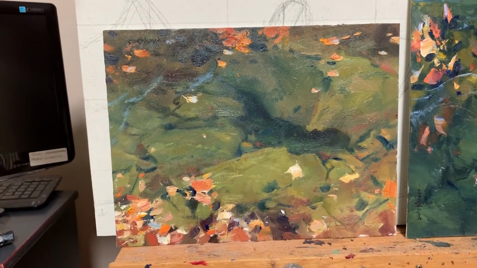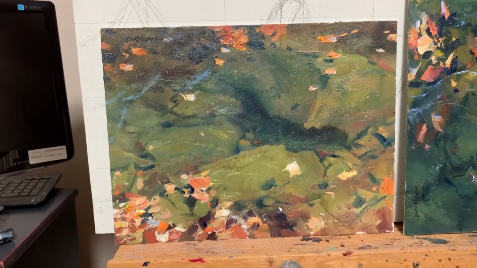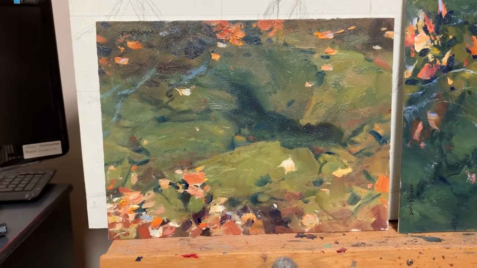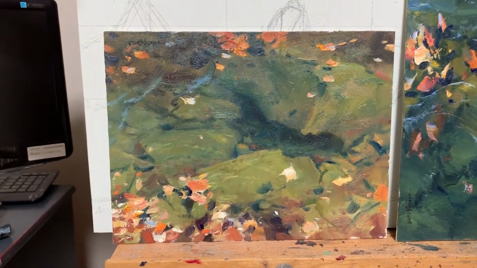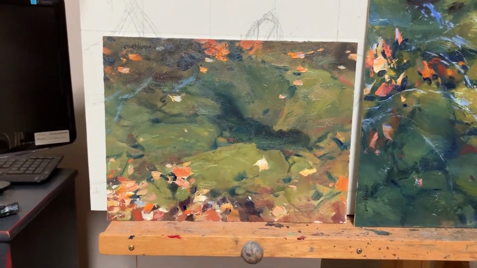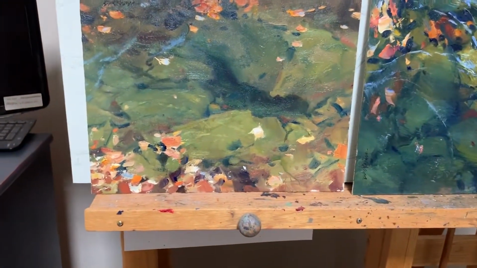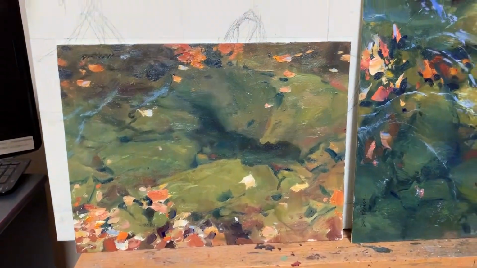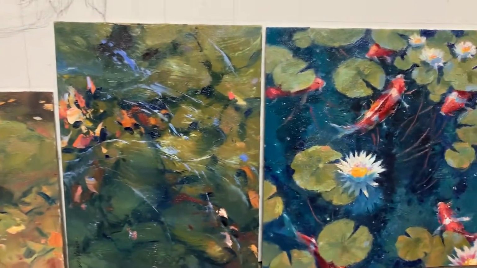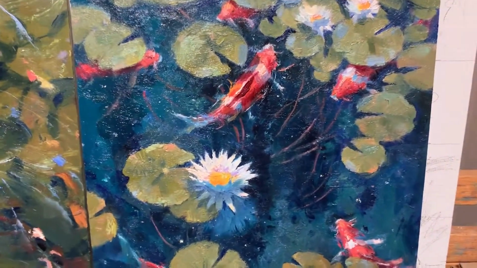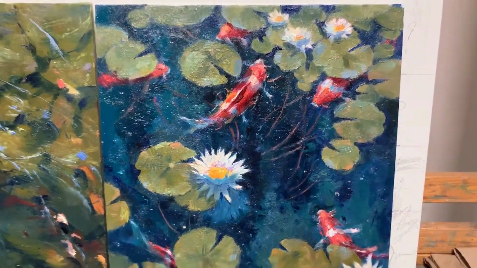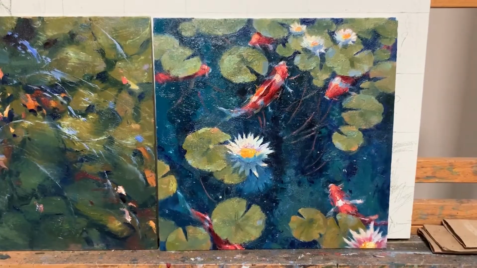And in this case, they help to define the illusion of depth in the water by allowing the viewer to see where the surface is, and then give them the illusion of going down into the depths where there's less definition, softer edges, and so forth. So something to think about in the challenges of painting the illusions of depth in water.